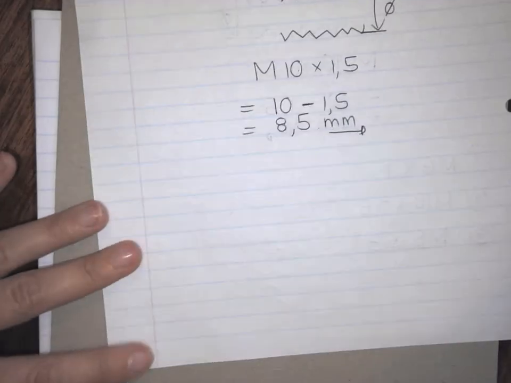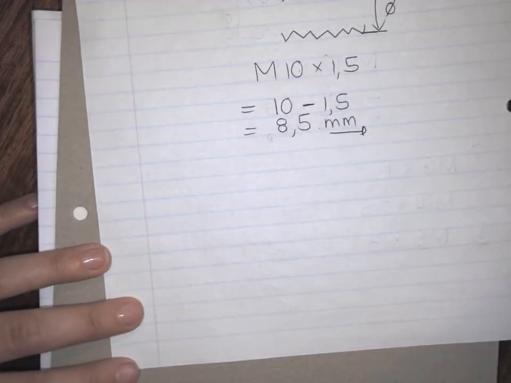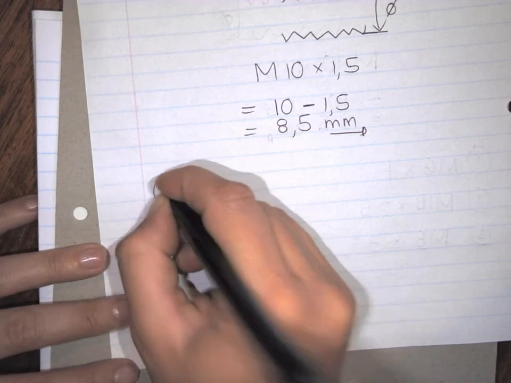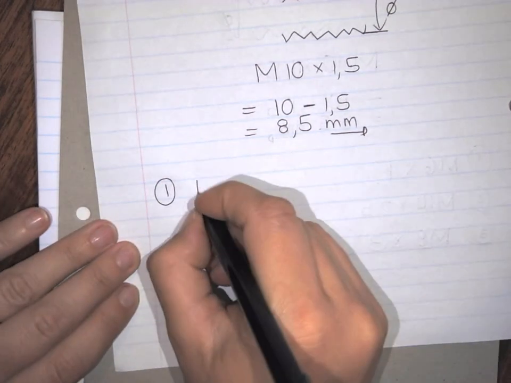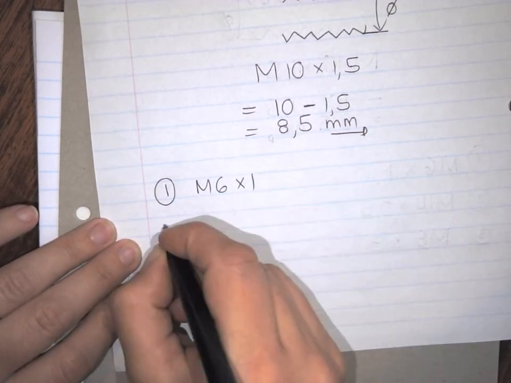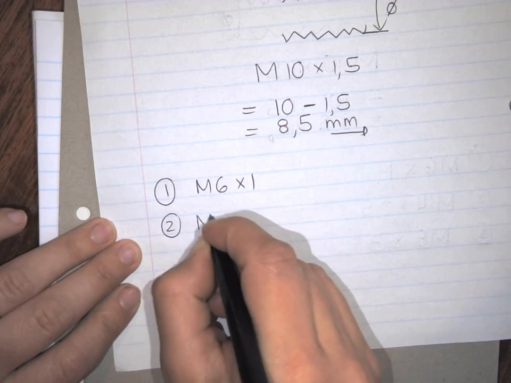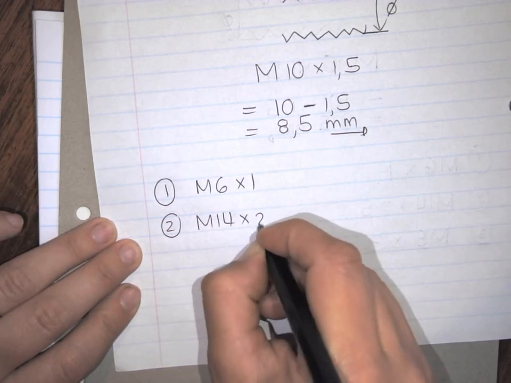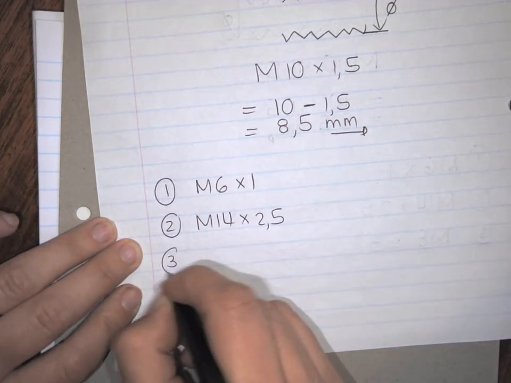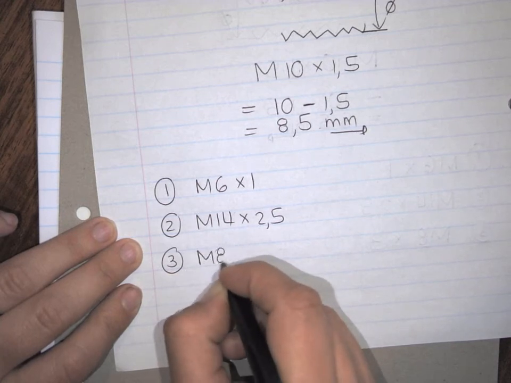Okay. So then I want you to go try the following ones on your own. M6 by 1, and then a M14 by 2.5, and a M8 by 3.